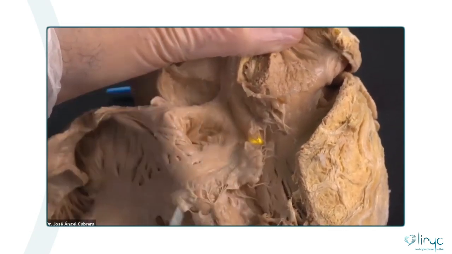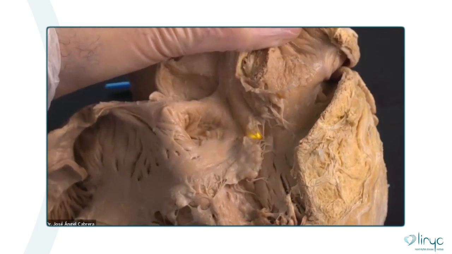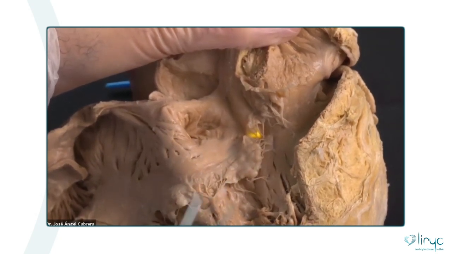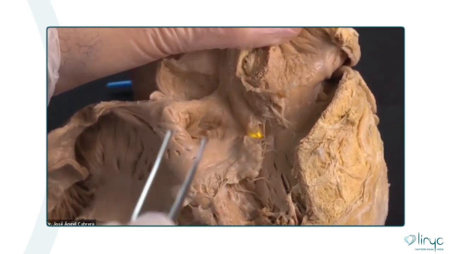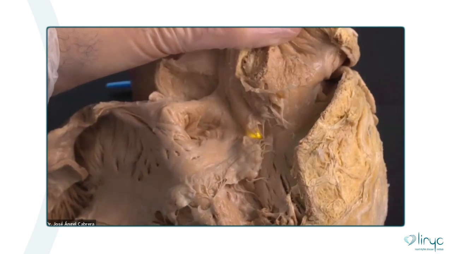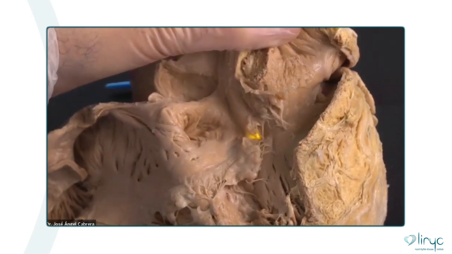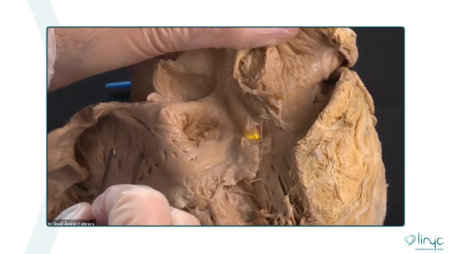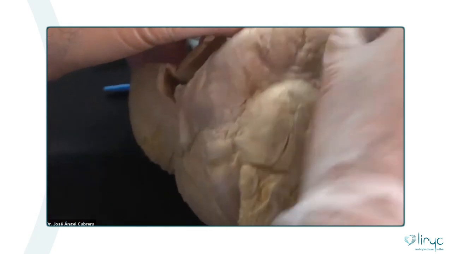Therefore, the right atrium, the triangle of Koch, the cavotricuspid isthmus, the terminal crest, the Eustachian ridge, the Thebesian valve, the Eustachian valve, the anterior and posterior pectinate muscle are anatomic determinants that we need to understand. Let's go to these sections.